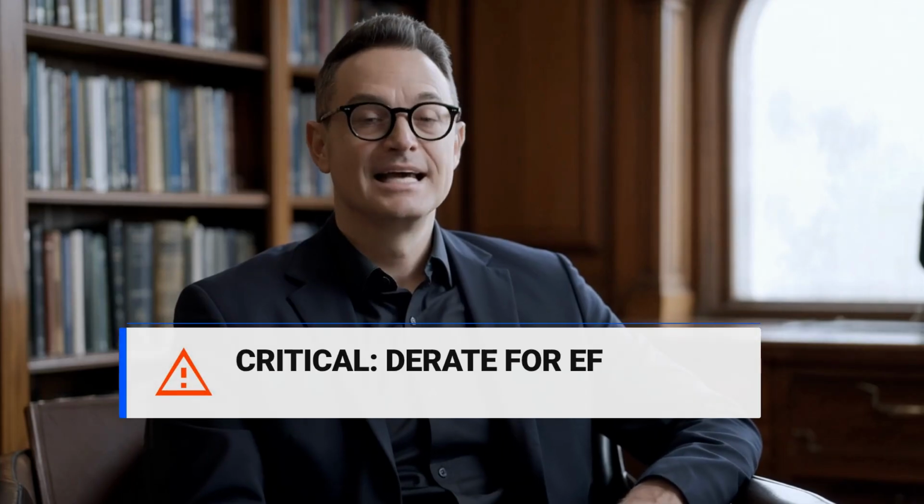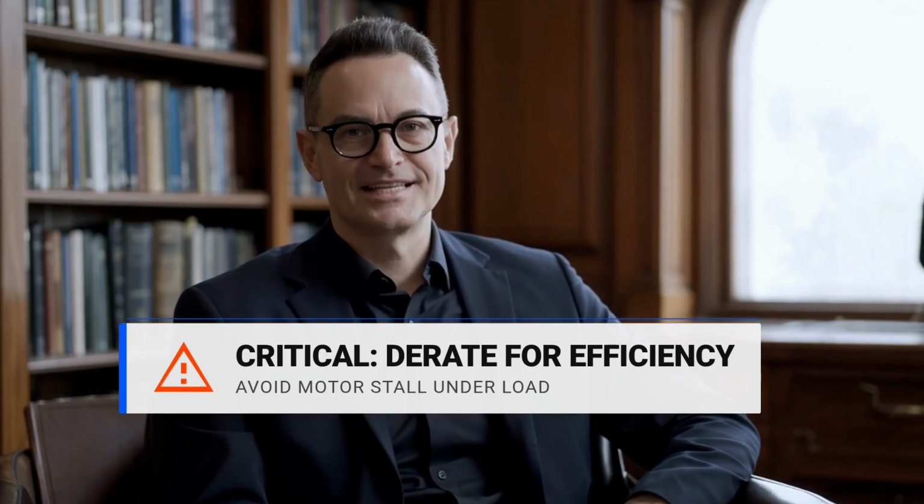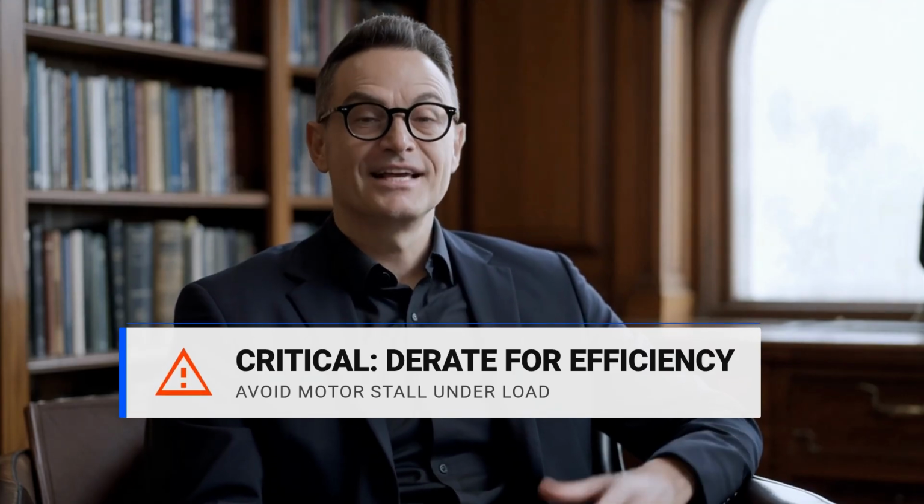Here's the critical insight. Never forget to derate for efficiency. Assuming 100% efficiency can lead to undersized motors that stall under load.